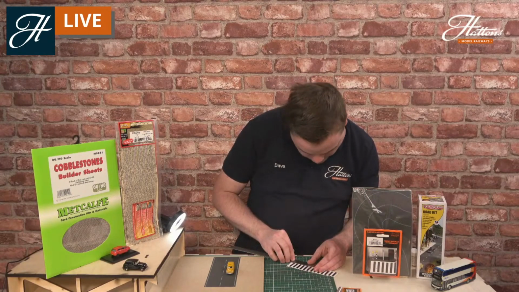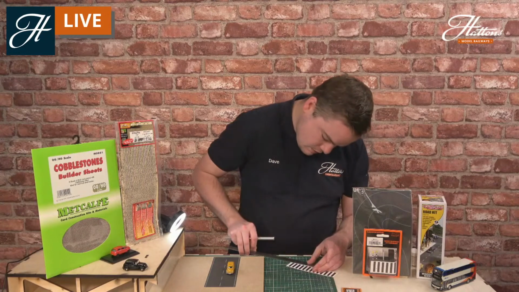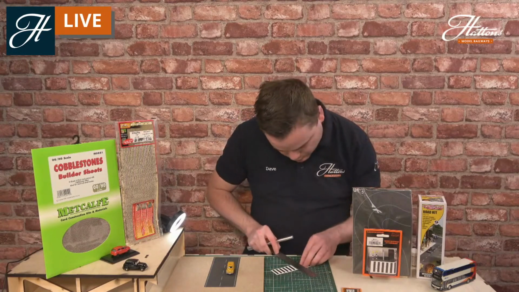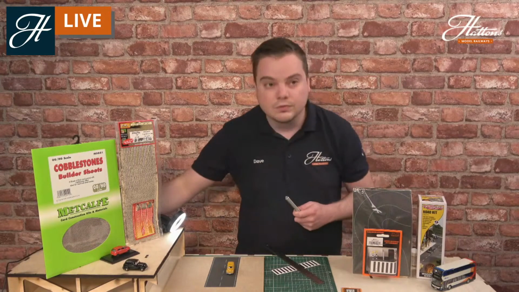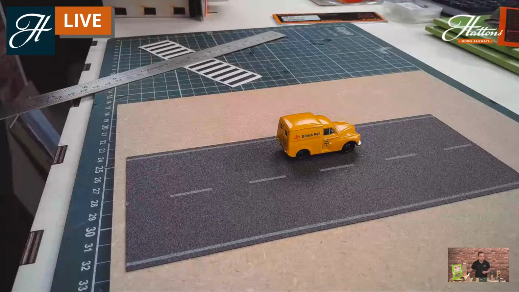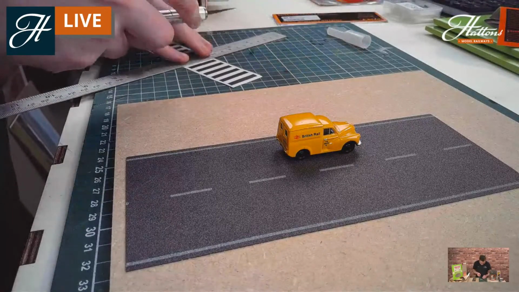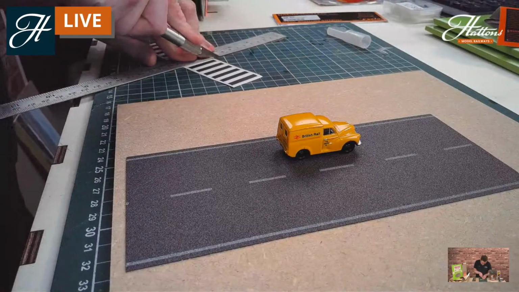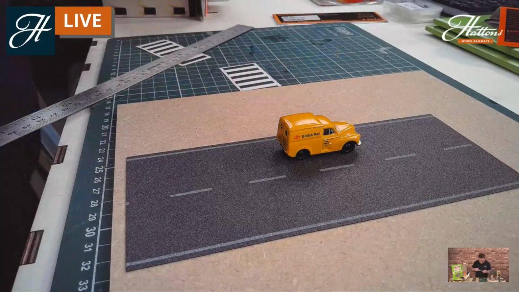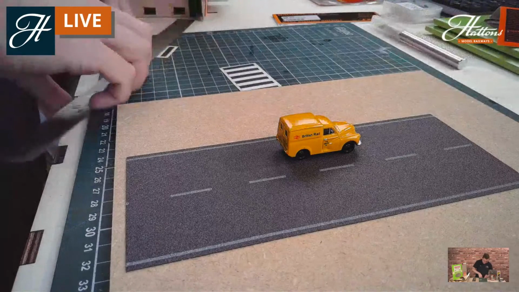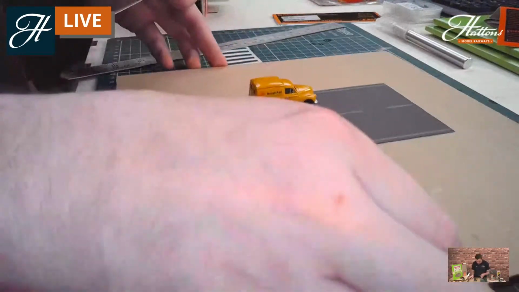So just make a note there of where we need to cut to. And then one short, sharp cut on our board here. Again, putting pressure on the steel rule as well as the knife, straight through, comes away in one cut. Very, very easy. And then peel that away.